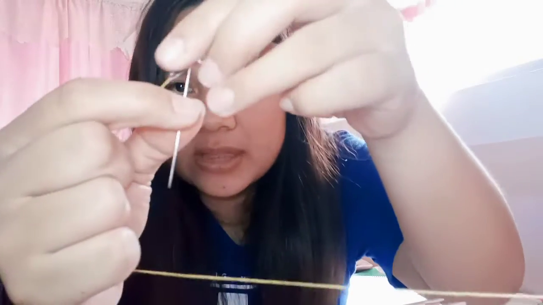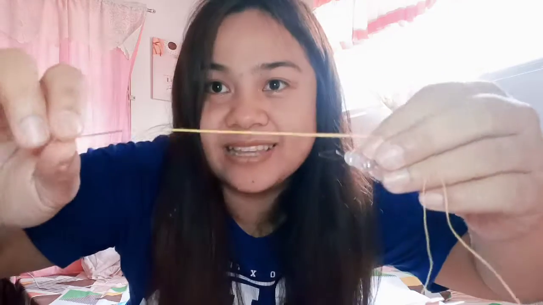So, ipupunta lang natin yung thread dito, saka hihilahin. And then with this, tanggalin na. So, ayun na. Naipunta na natin yung thread sa needle. Didilaan pa natin minsan yung thread para maipunta lang sa needle.